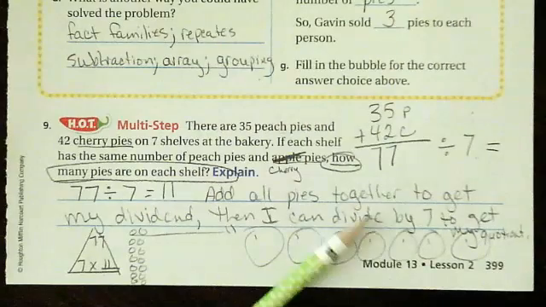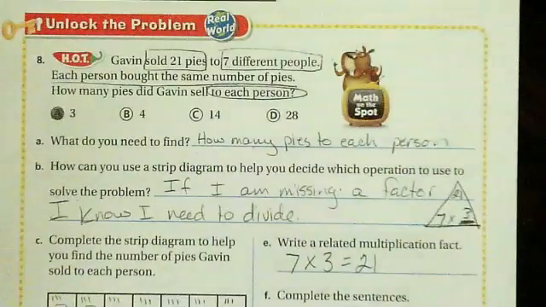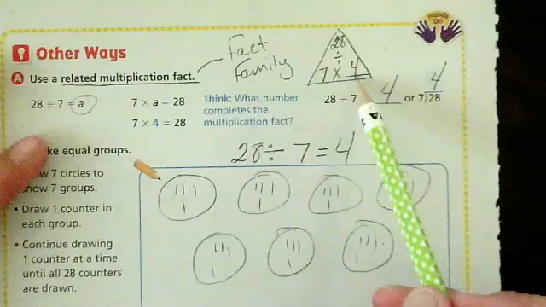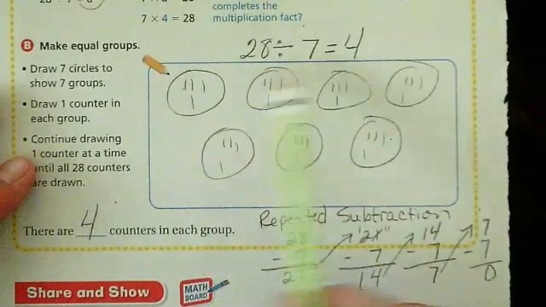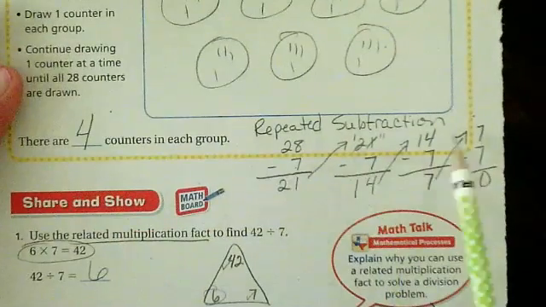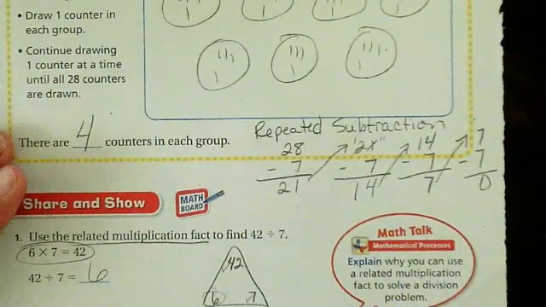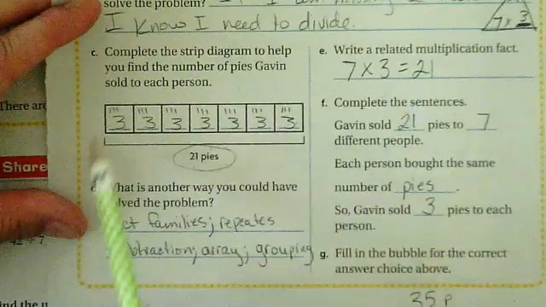Here we go. If you have questions on division by 7, please remember that you have several strategies you can use. The first one, make an array. Secondly, use your fact families if you know your multiplication tables. Third, you could do groups. You could do repeated subtraction. You could use a strip diagram like we did here. Whichever one floats your boat, that's what I'd like you to use.